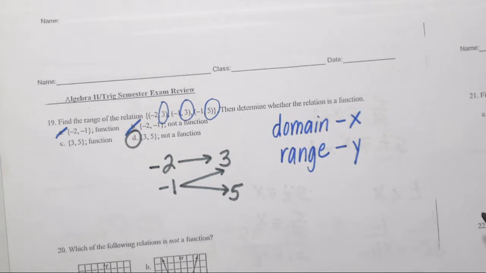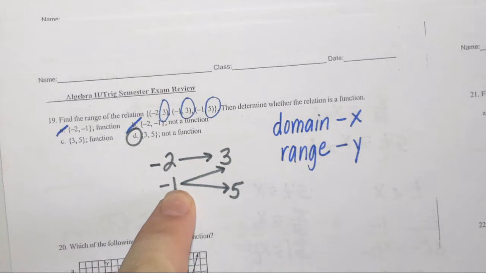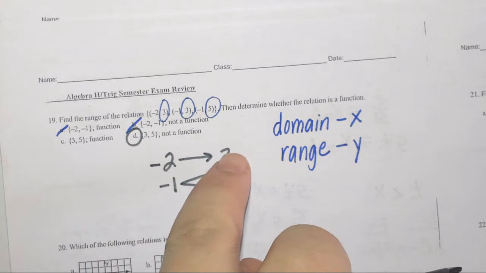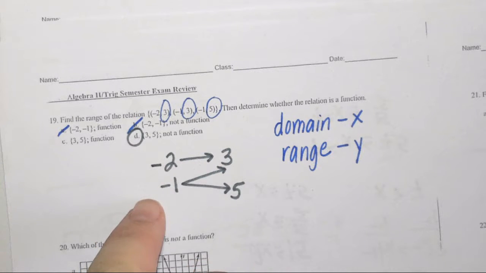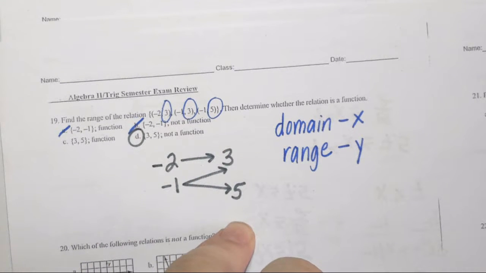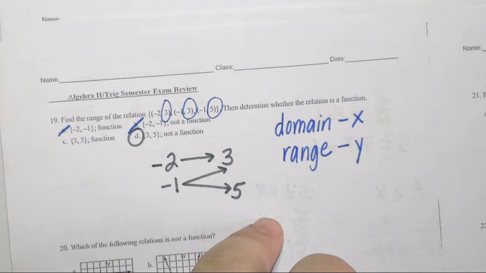I was joking with last period, I think of it like a drink machine. If I put my money in and I press Coke, a Coke better come out. If I put my money in and 2 drinks come out, yeah, I'm happy, but technically the machine has malfunctioned. It's not a function. It's not a functioning machine. Something's going wrong. A function can only give me 1 output.